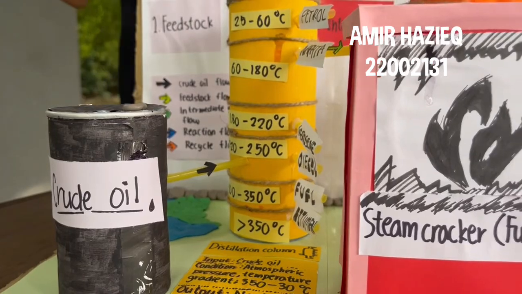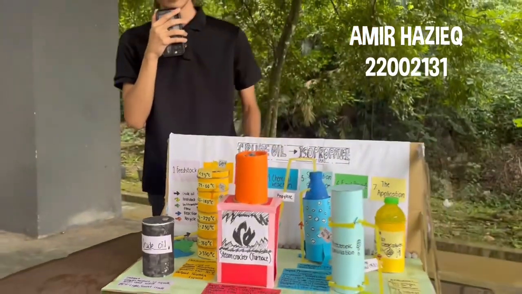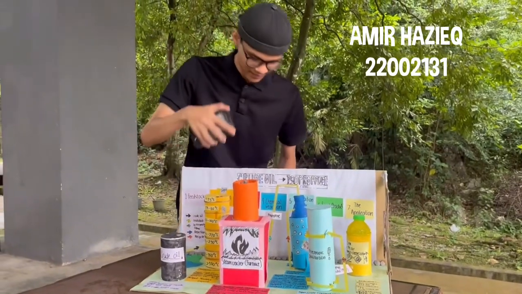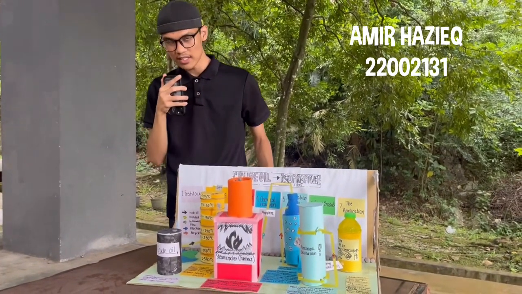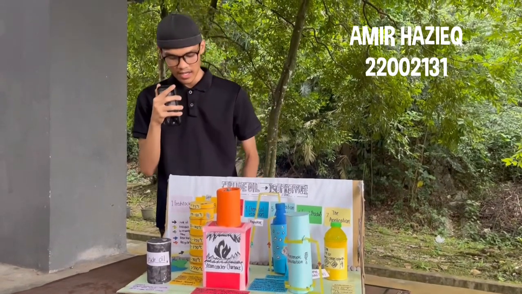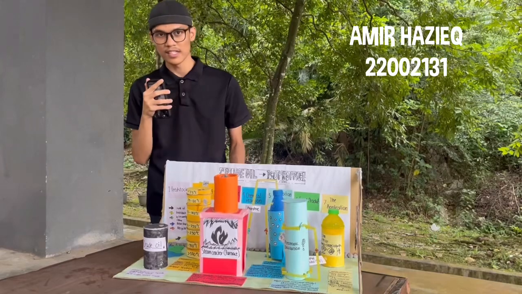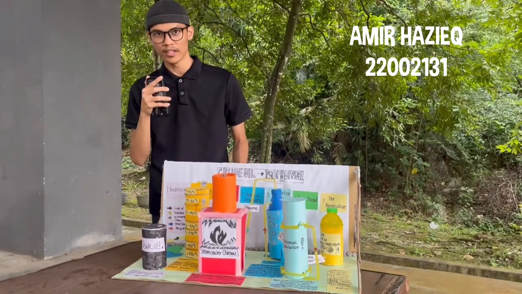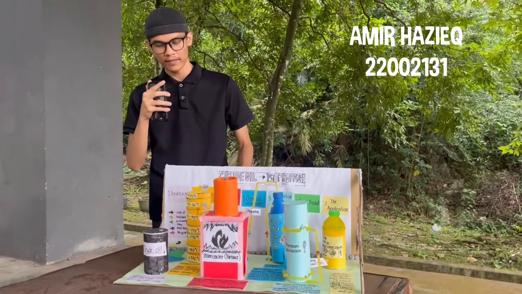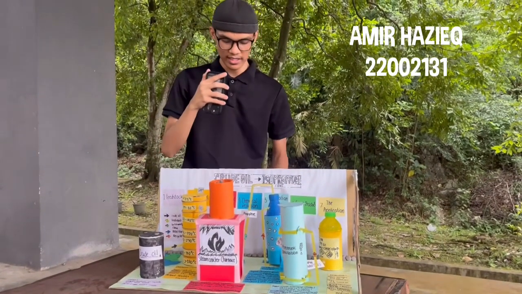Based on boiling point, the column separates crude oil into useful fractions. Naphtha exits here. Naphtha later becomes essential for producing one of the building blocks for IPA. Other fractions are LPG, petrol, kerosene, diesel, gas oil, lubricating oil, and heavy residue named bitumen. Every layer of crude oil has a value.